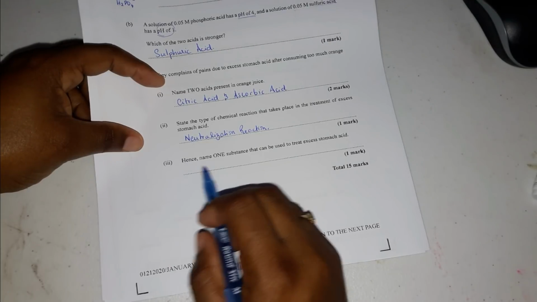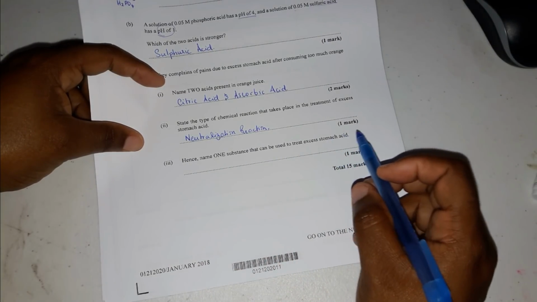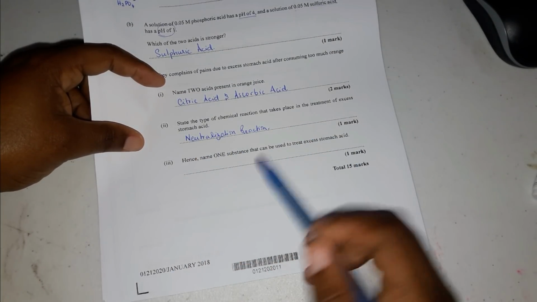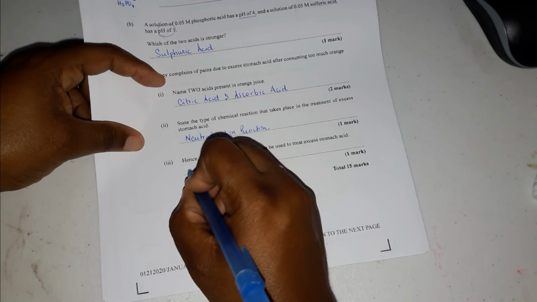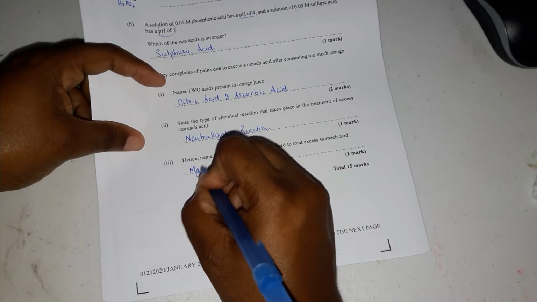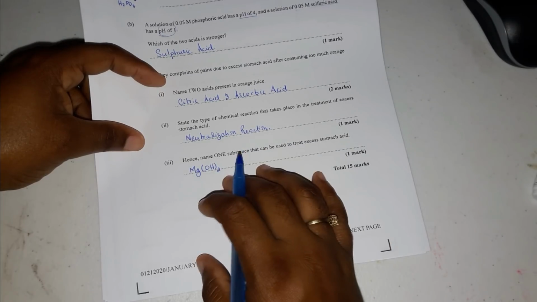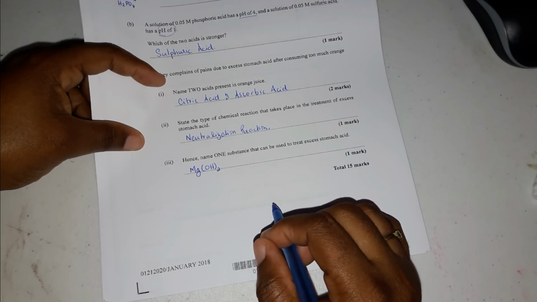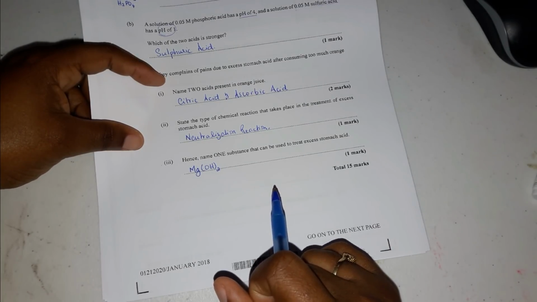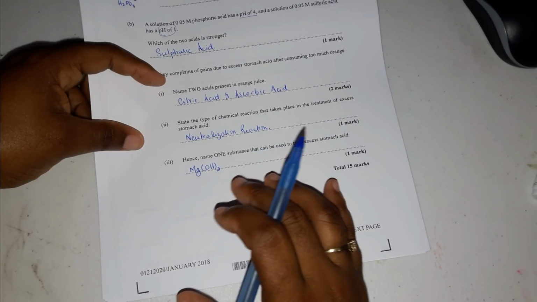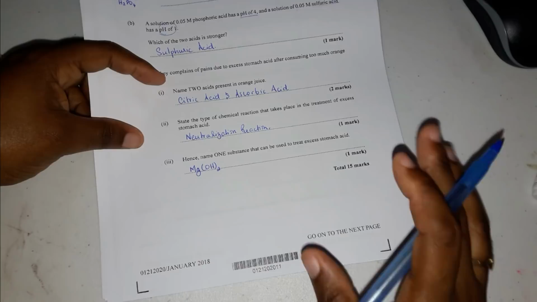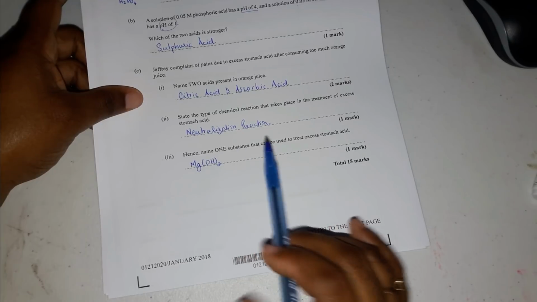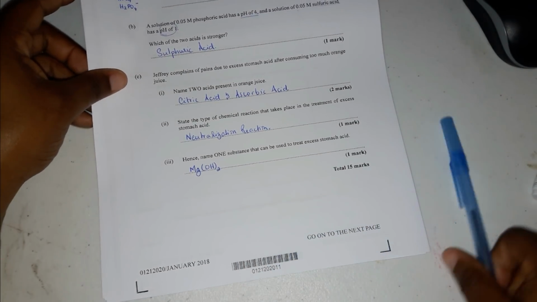And now it says, hence, name one substance that can be used to treat stomach acid. It's always a base. Once you talk about acid, neutralization, you get a base. So you could use magnesium hydroxide, which will be present in the medicine called milk of magnesia. You could also use anything hydroxide, bicarbonate of soda, those kinds of things you can use. And also refer to your concise texts. They're all there. Okay? So that's it for this question.